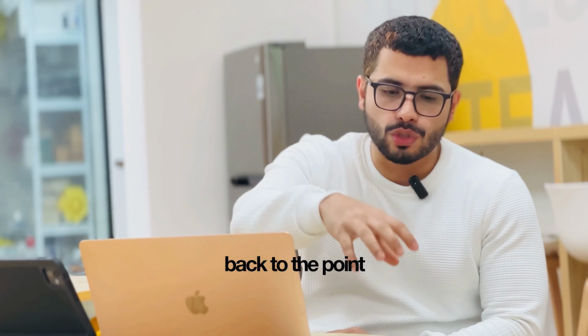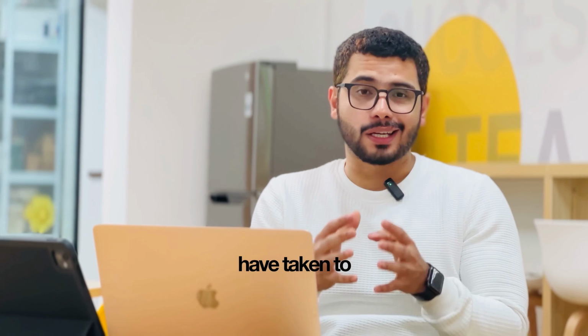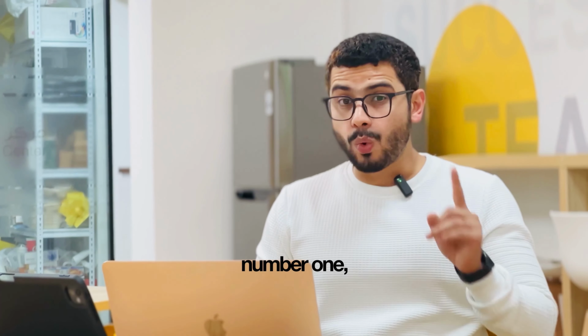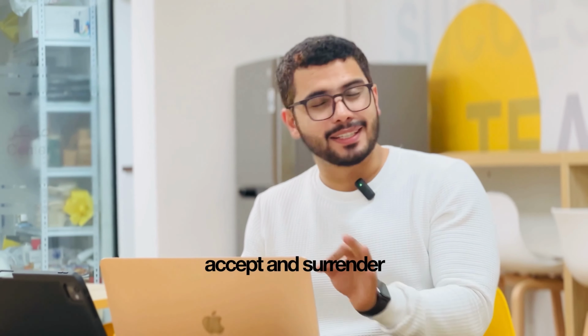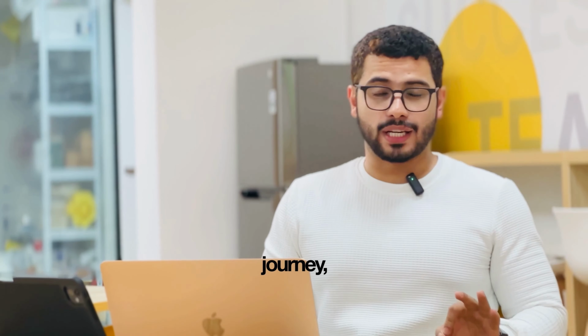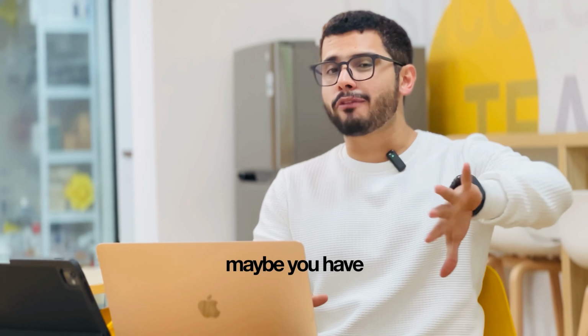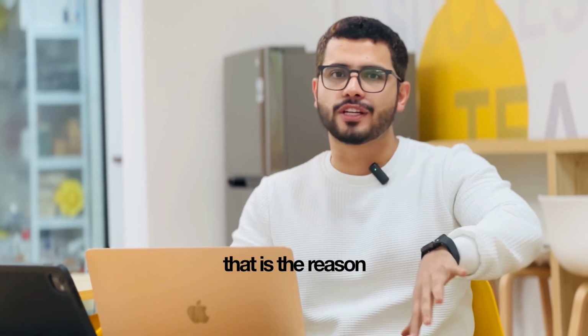So let me come back to the point of how to recover the losses from the market. There are 4 steps which I have taken to recover my losses. Number 1, accept and surrender to the market. Losses are part of this trading journey, but it doesn't mean that it is the end of the journey. Maybe you have taken big losses, and that is the reason you got stuck.